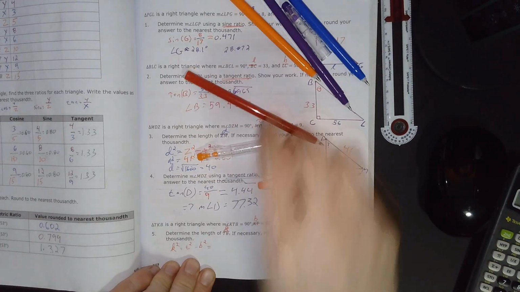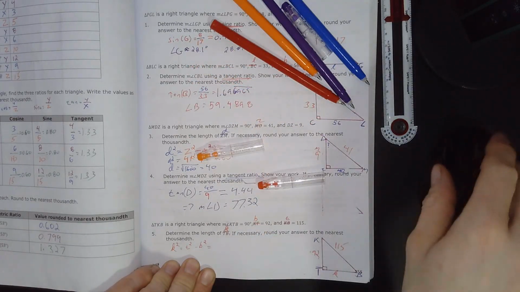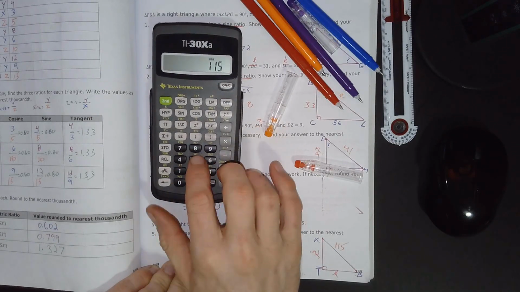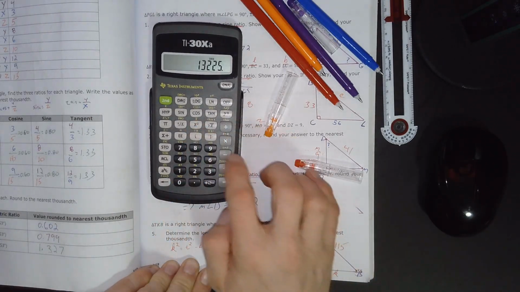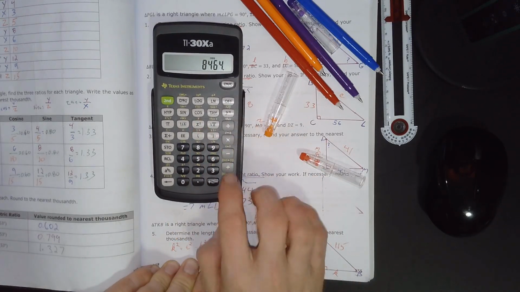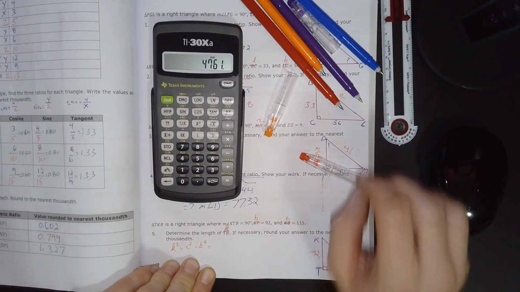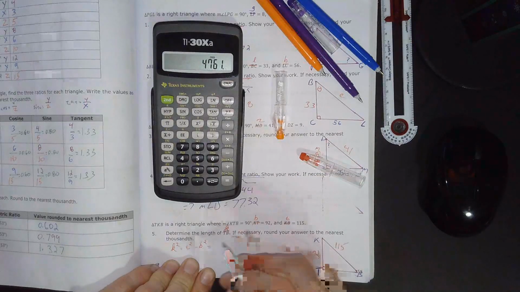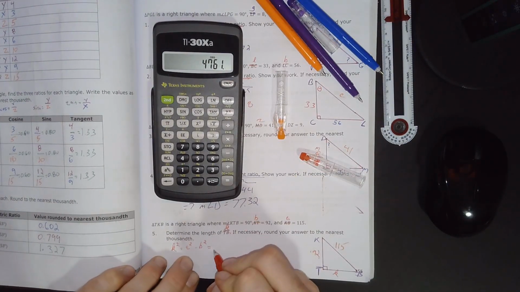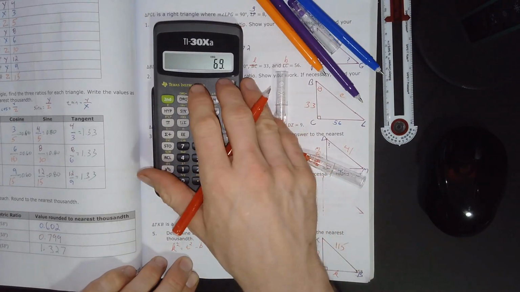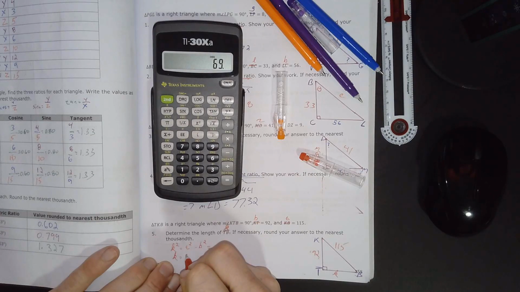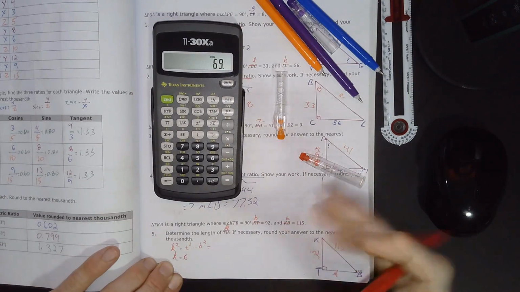Equals, calculator, 115 squared minus 92 squared equals 69. Okay, so K equals 69. Should be blue.